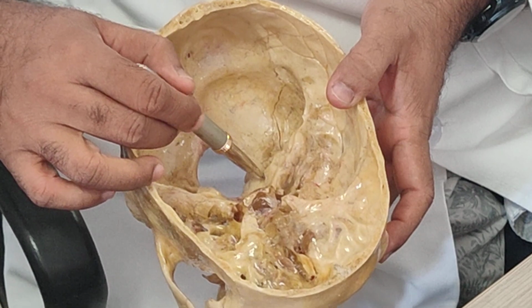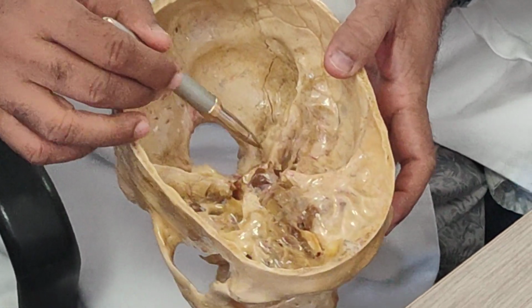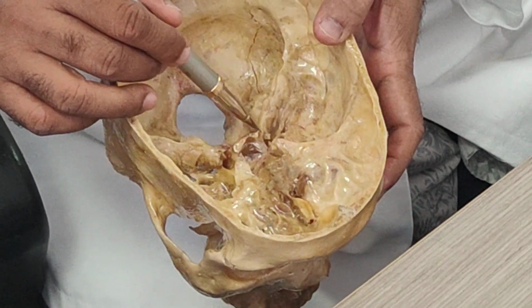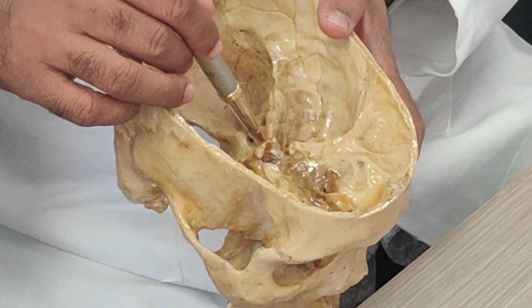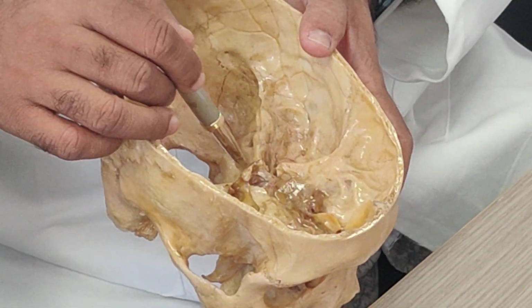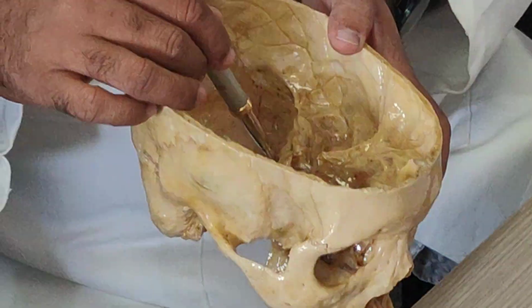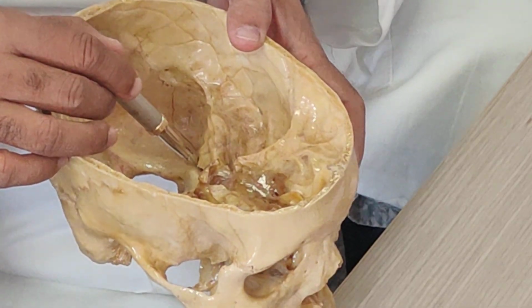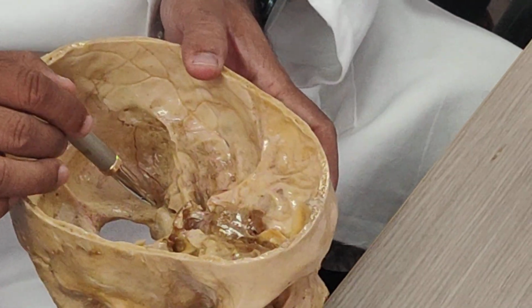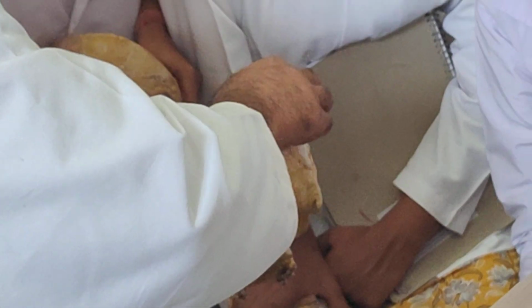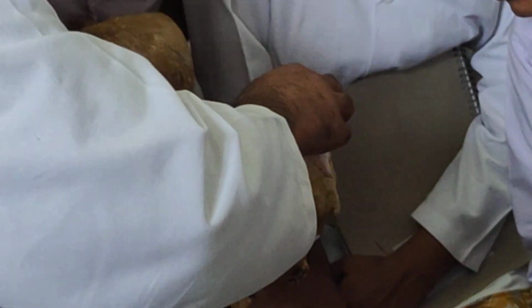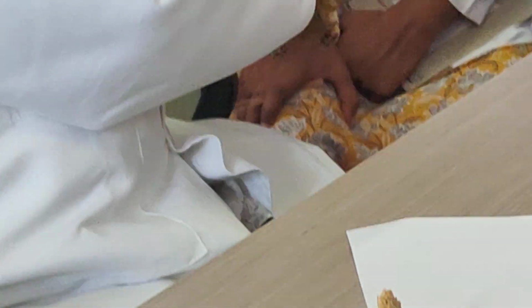At the anterior part of this posterior border, it is attached with the inferior part, the lateral border of the base of the petrosal process of the sphenoid, and behind it is a jugular fossa. Along with the occipital bone, it is forming the jugular foramen. So this portion is jugular foramen.